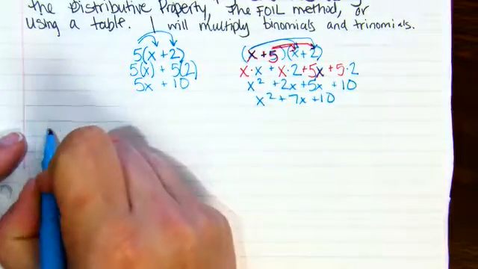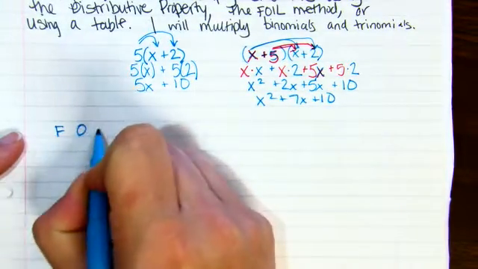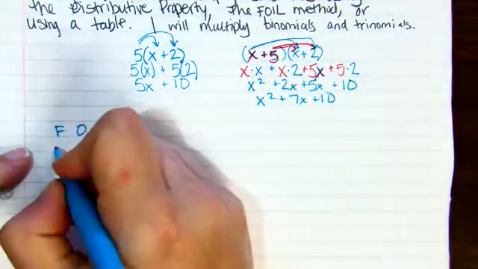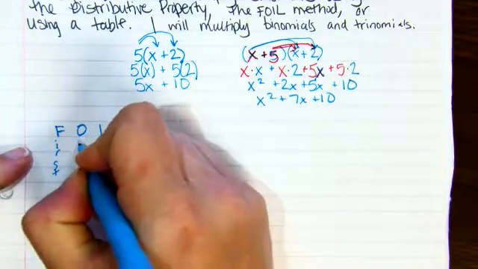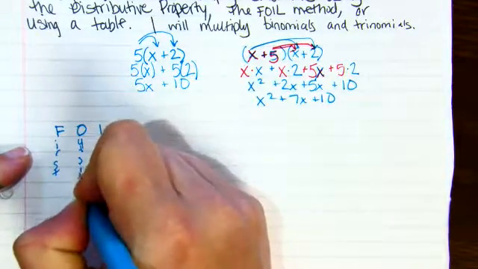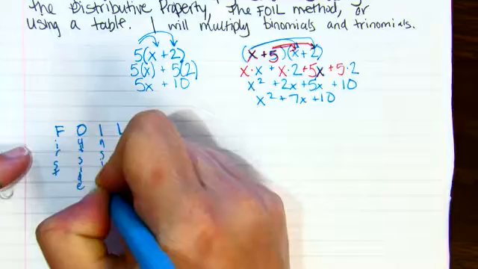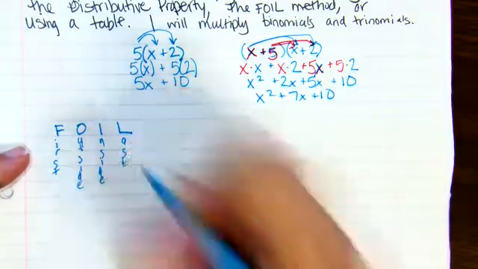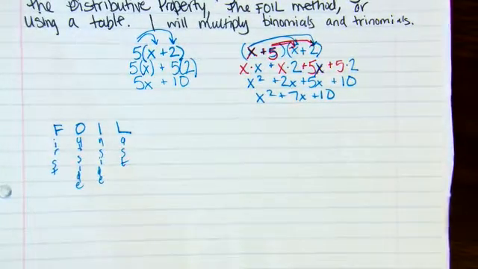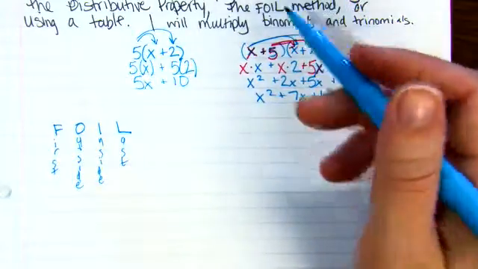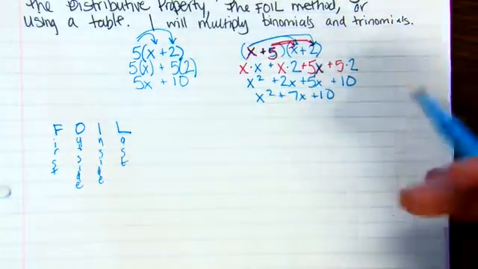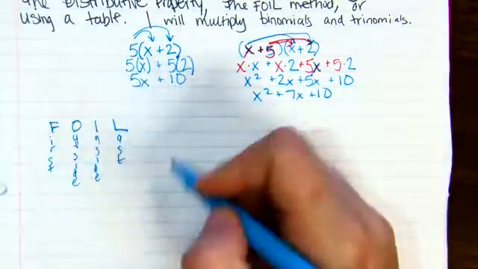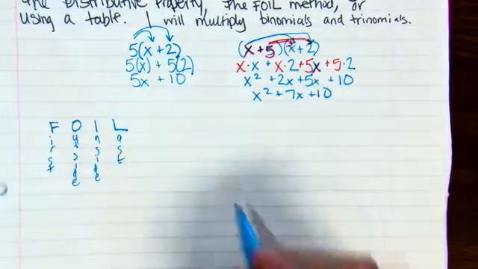So what that means is FOIL stands for first, outside, inside, last. And really, foiling is using the distributive property. It's just a neater way, or a method to make sure that you're covering all of your bases.